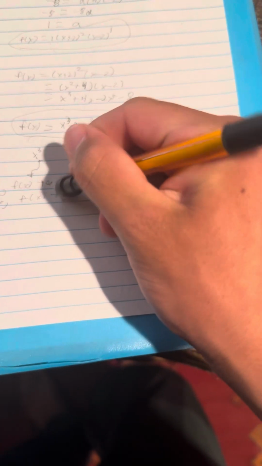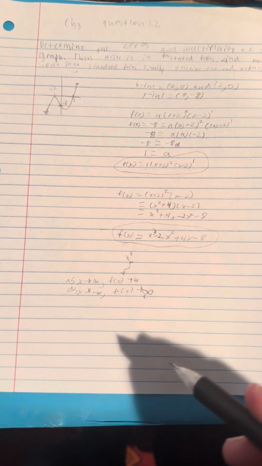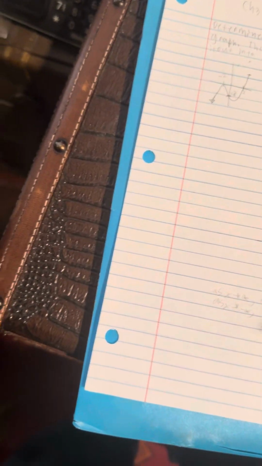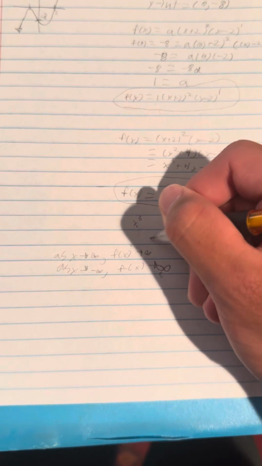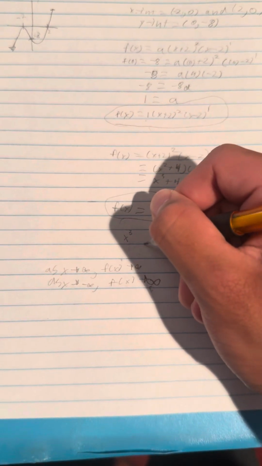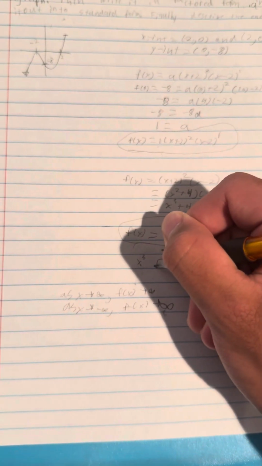Put a better infinity sign. It's good. So these are our final equations. I'll move this arrow, it looks like it's pointing. I'll move it so it's up here, so it doesn't look like it's pointing at it. There we go.